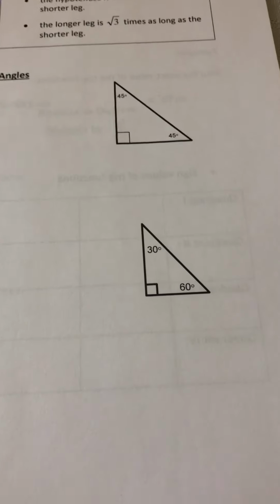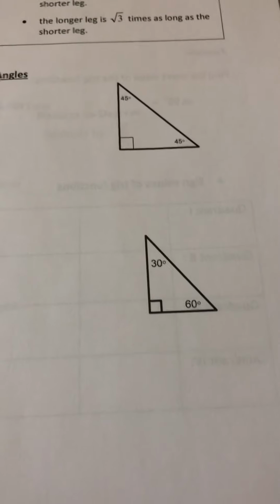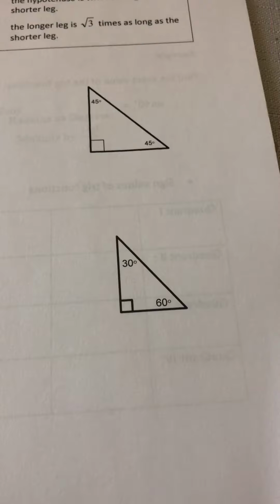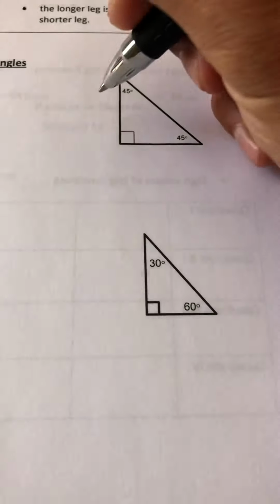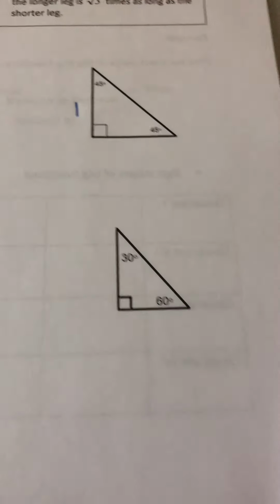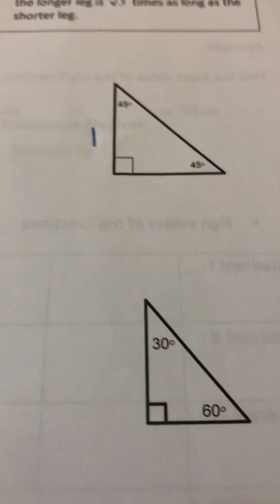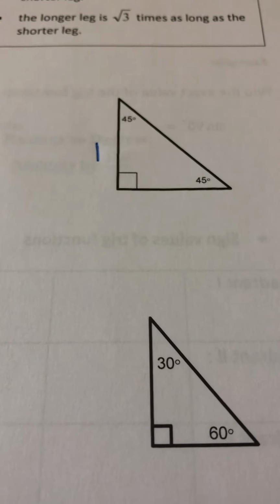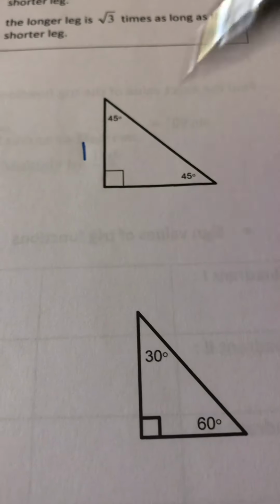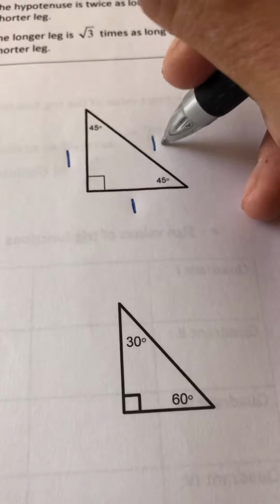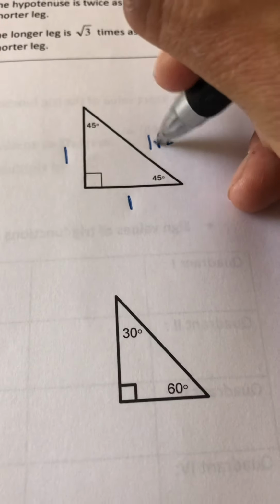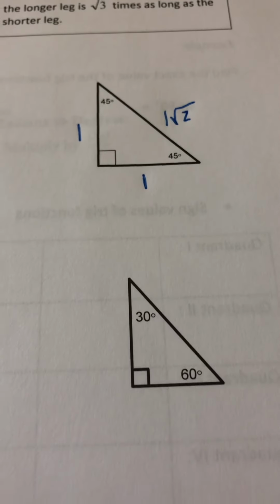So to start off, I'm just going to work with a number. Now, if you're able to choose a number for like a check, it's always good to use a small number. So I'm going to use 1. So if this side is 1, and this is a 45, 45, 90 isosceles triangle, this side has to be 1 as well. And then this side would just be 1 times radical 2, which is 1 radical 2.